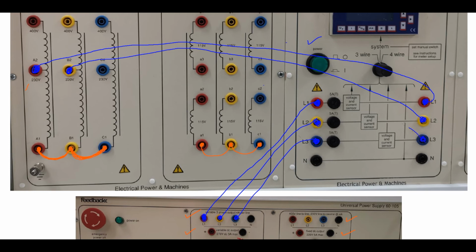Okay, I'm going to do something like this. So right now we're supplying our primary side from this three-phase supply, but through our ammeter, through our watt meter.